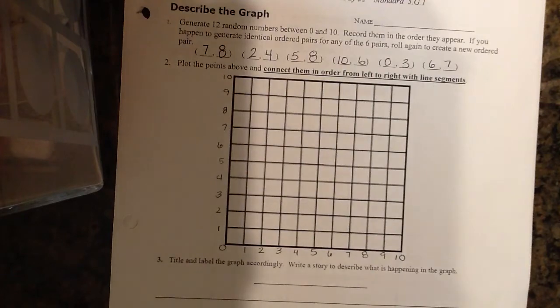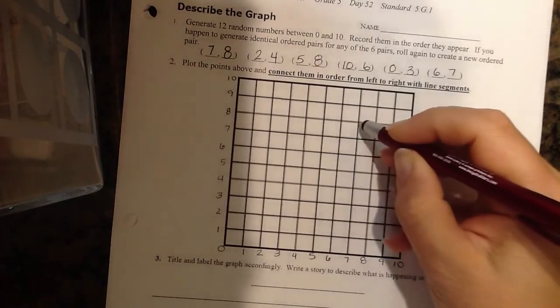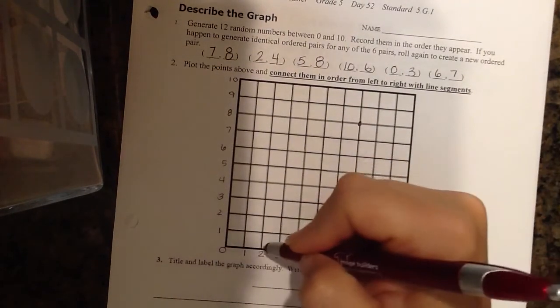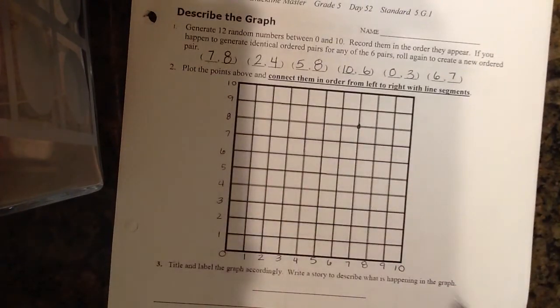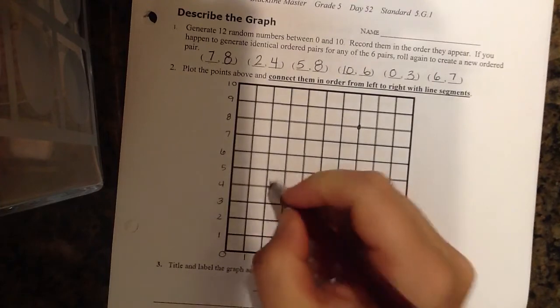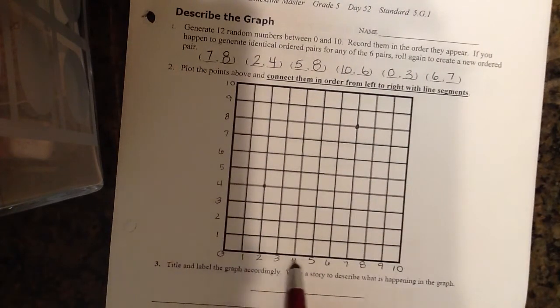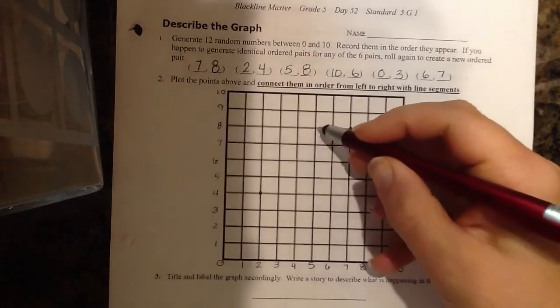The first one says I need to go to 7, 8. Over 7, up 8. The second one says 2, 4. I'm going to go over 2 and up 4. My next one, I'm going to go over to 5, up to 8.